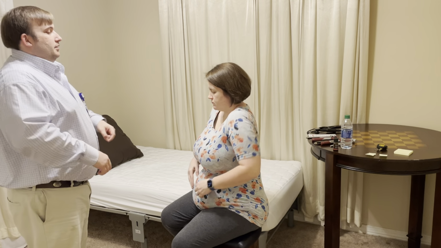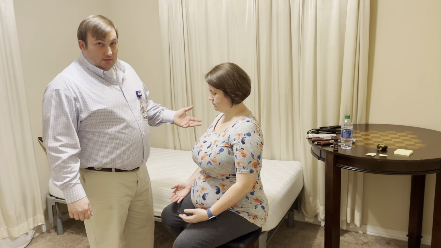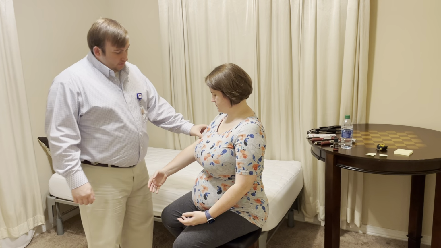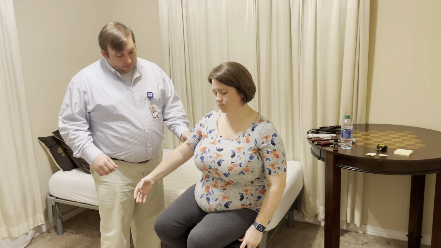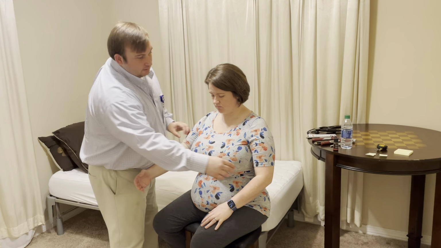I'm going to go ahead and move to her arms. Once again, checking the skin. No abnormal findings noted. No lesions, no masses. No abnormal discoloration. Checking for muscle mass. All right, which is as expected. Okay, I'm going to check her pulses.